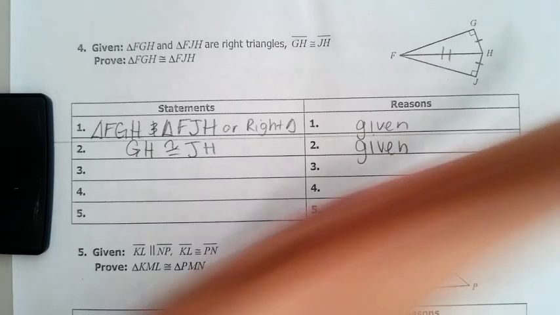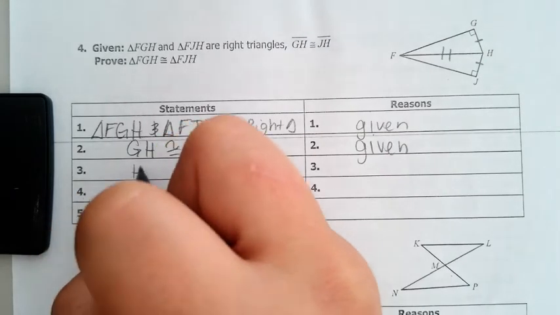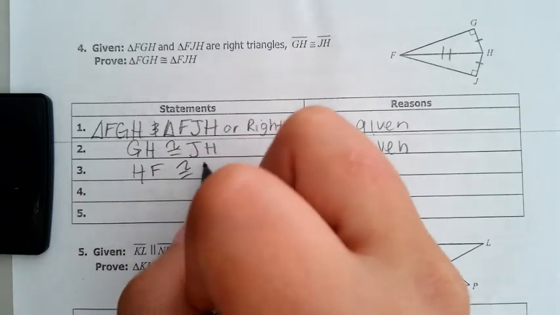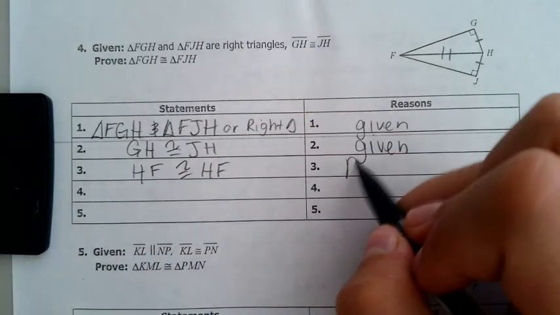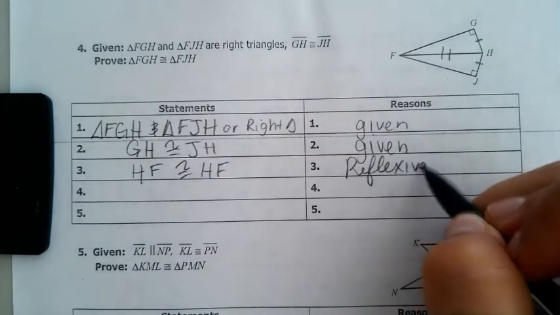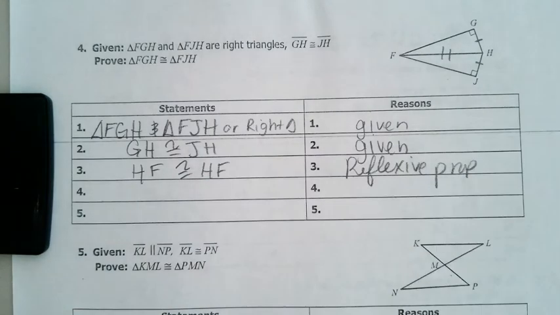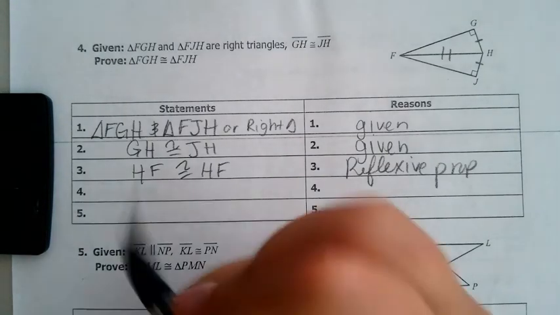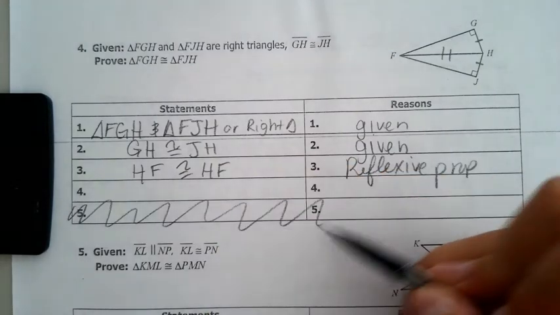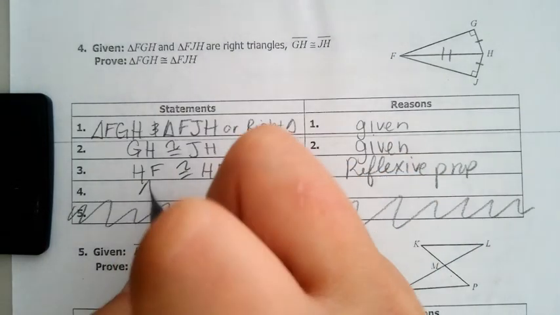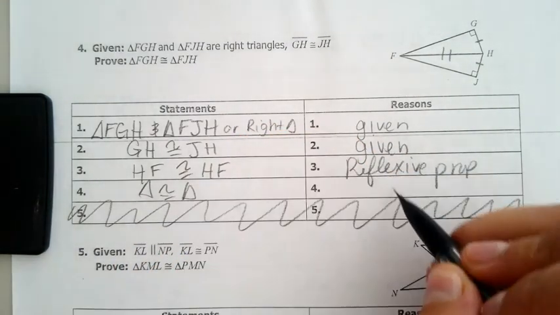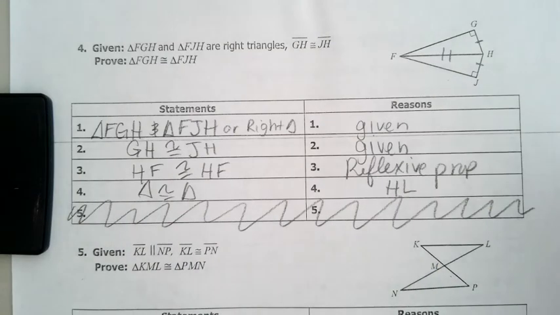And we can also say HF is congruent to HF because that's the reflexive. And that's it. I don't know why they have this line here. We don't need that line. So the triangles are congruent by hypotenuse leg.